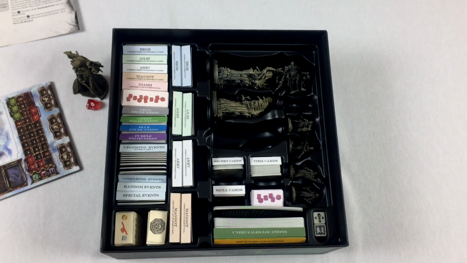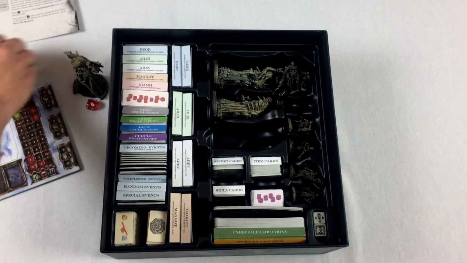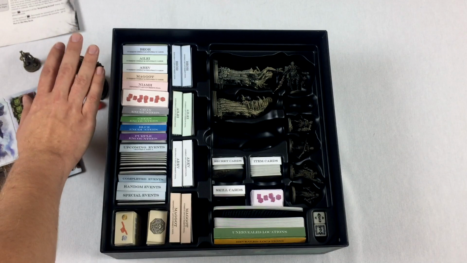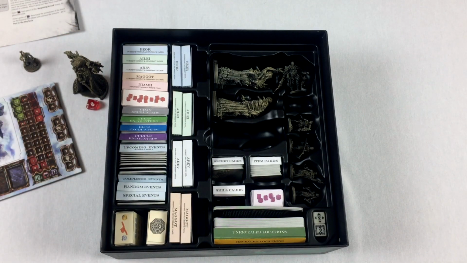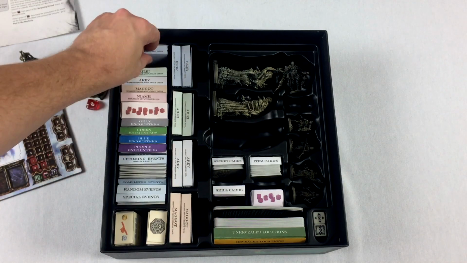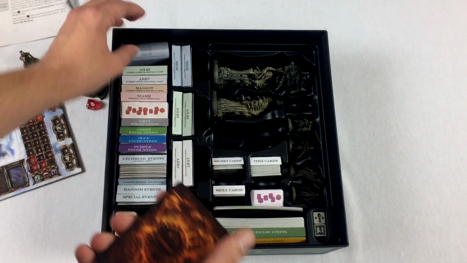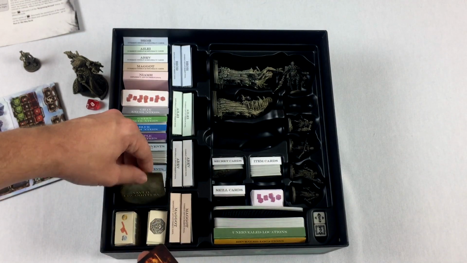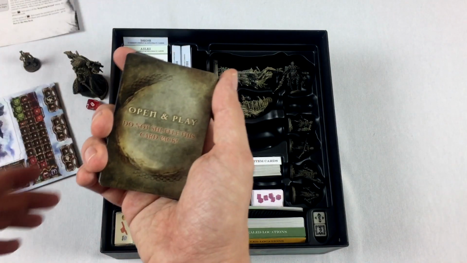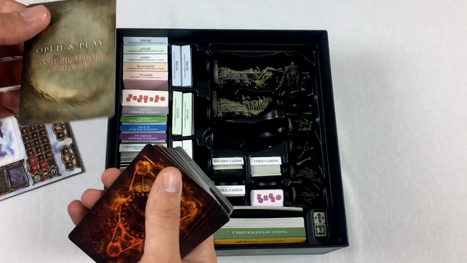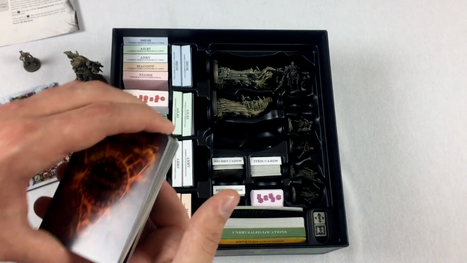All right, a couple of other things that we're going to need. So we've got our figure, we've got our board, we've got that guy that I can't pronounce, and we're going to need the deck of cards that say open now. So if you remember, this deck of cards here had this cover. It said open and play, and as I was organizing, I just removed the cover. So we're going to need these cards.